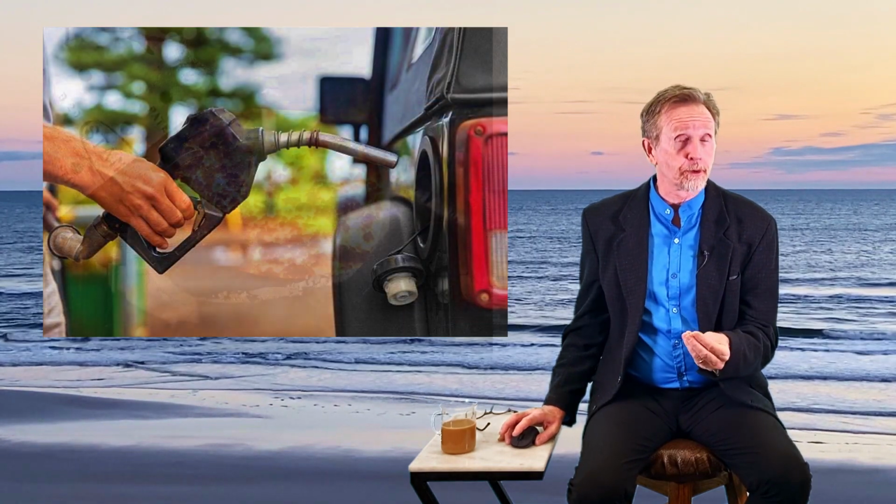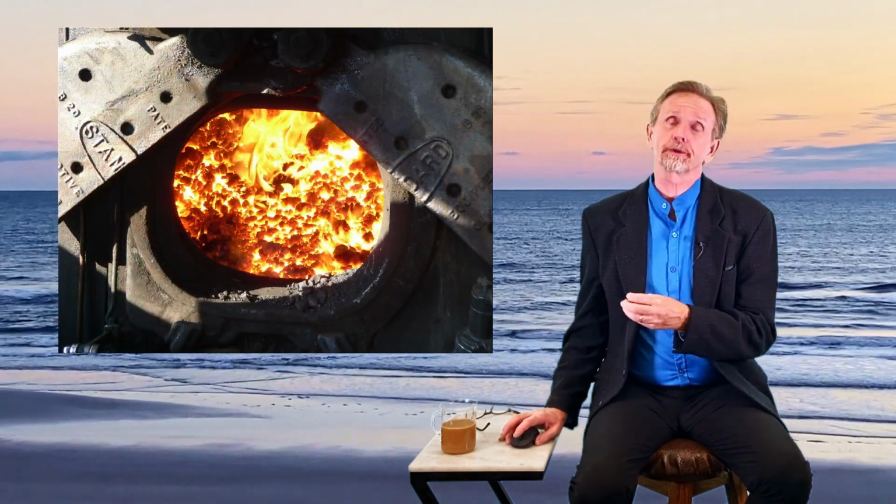And different fuels go into the different ones. By and large, we use oil or petroleum products for vehicles, and we oftentimes use coal to try and produce electricity. It's a little more complicated, but we get the idea.